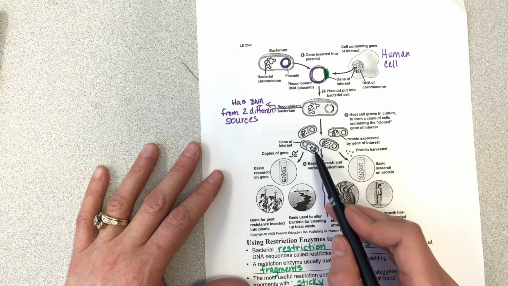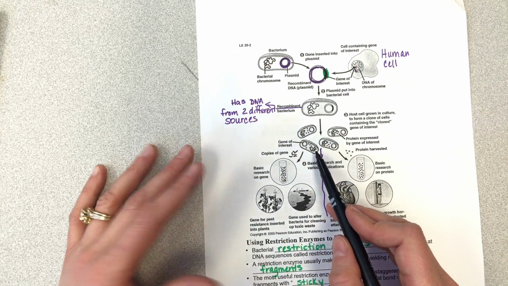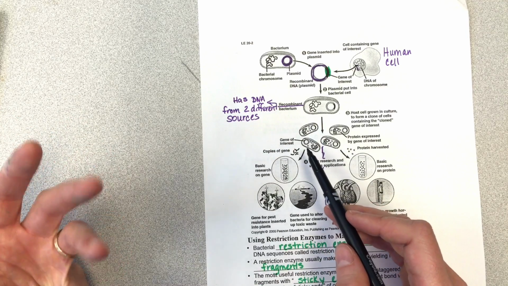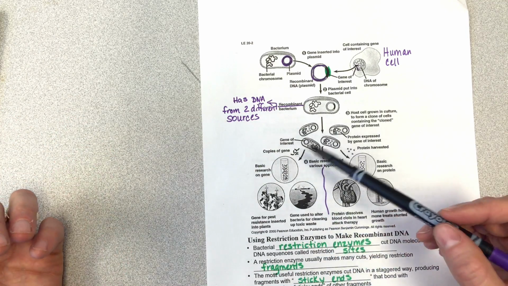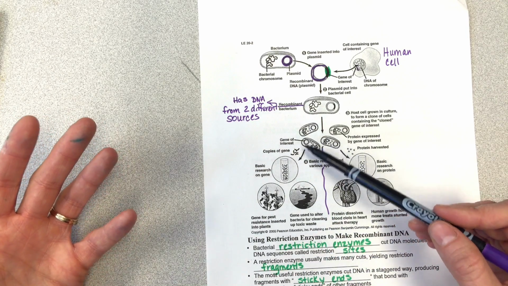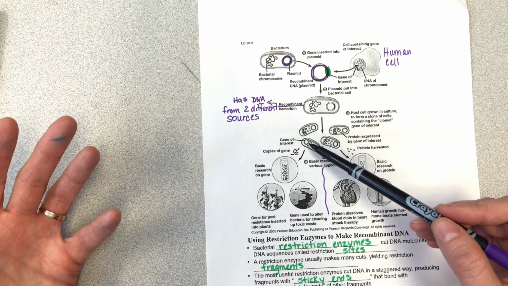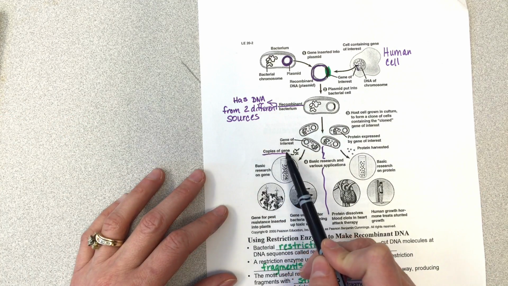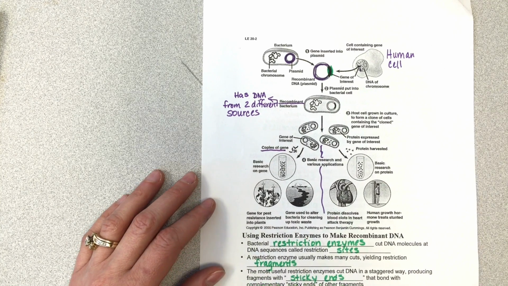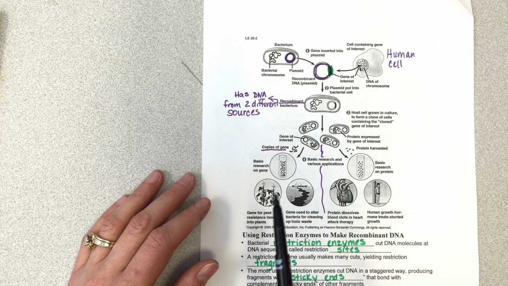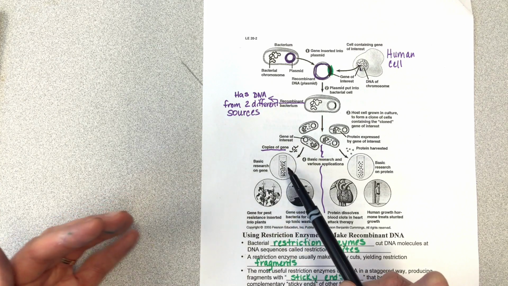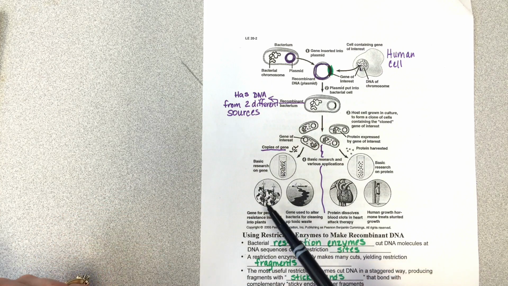So what do we do? We use some of these bacteria just as cloning machines to clone lots of copies of the human DNA. As the bacteria divide, they essentially make copies of the human DNA. Then we can isolate those copies. Notice here it says copies of the gene. We can isolate those copies and do research on them. We can try to put those genes into other organisms.